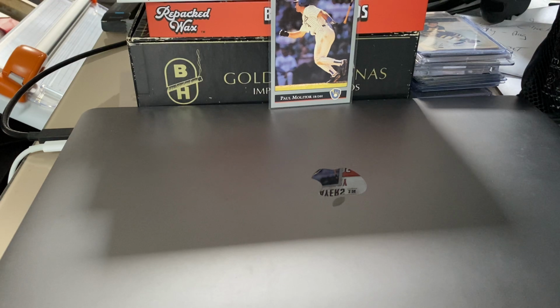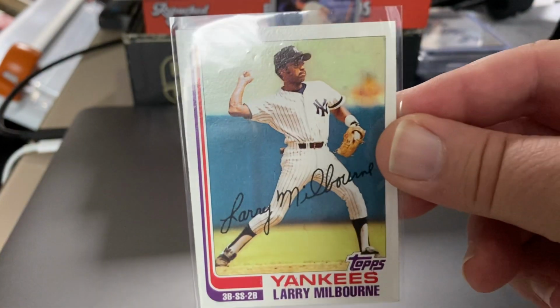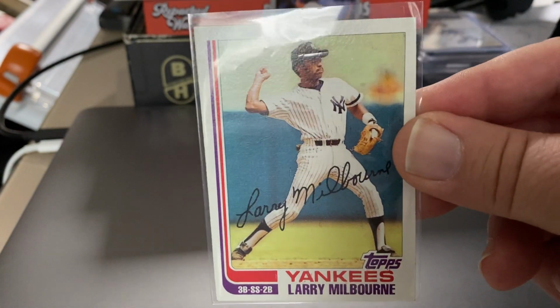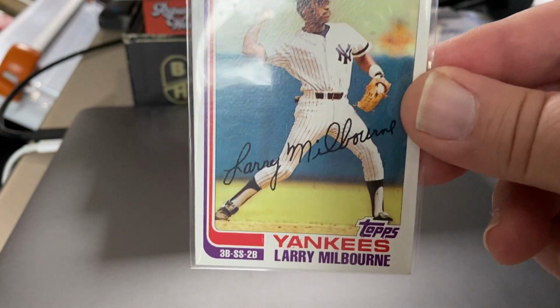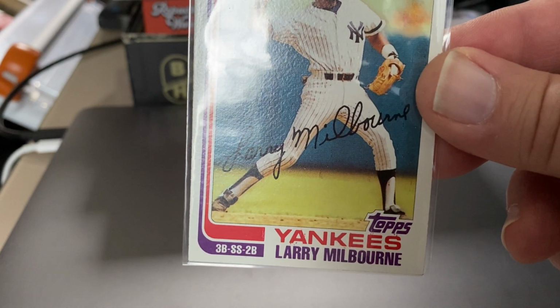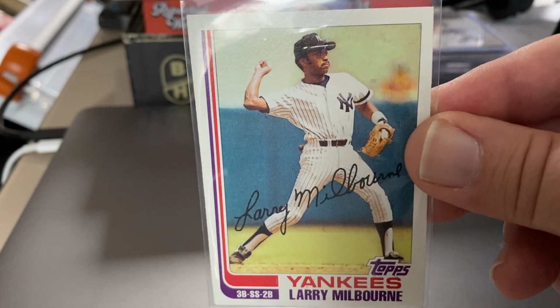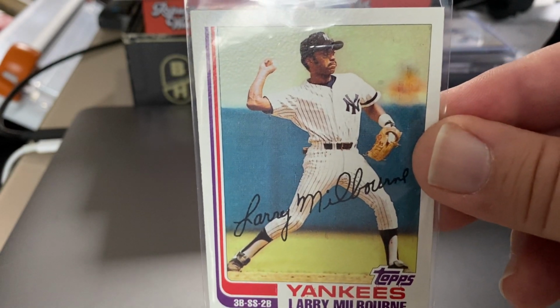When you're looking at a baseball card, like Topps for instance, you see first base or second base, shortstop, third base, pitcher, catcher, outfield. They even have multiple positions if that's what the player did. For instance, here's a 1982 Topps of Larry Milbourne. And you can see he played third base, shortstop, and second base. Multiple positions indicated.